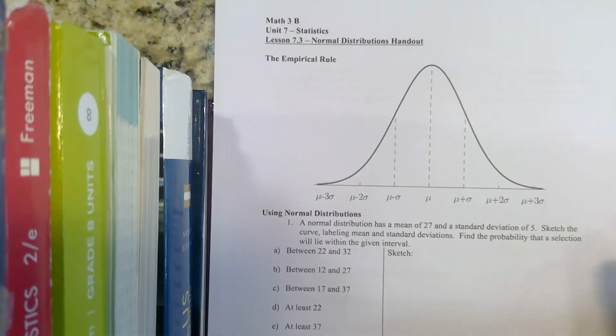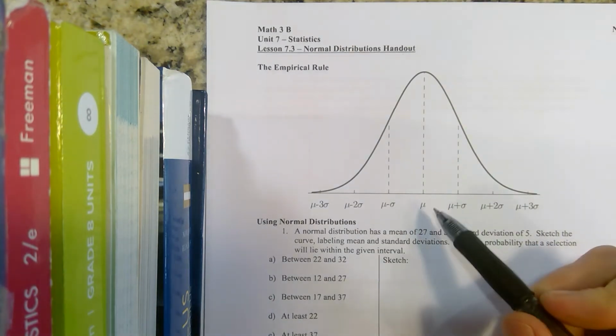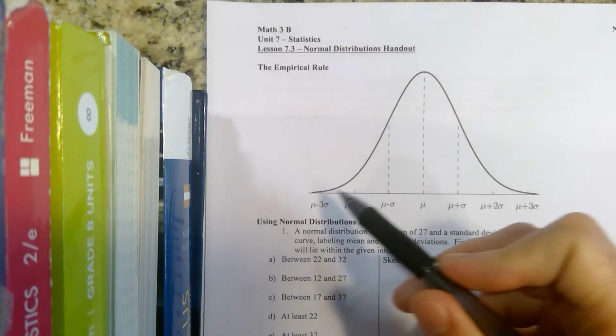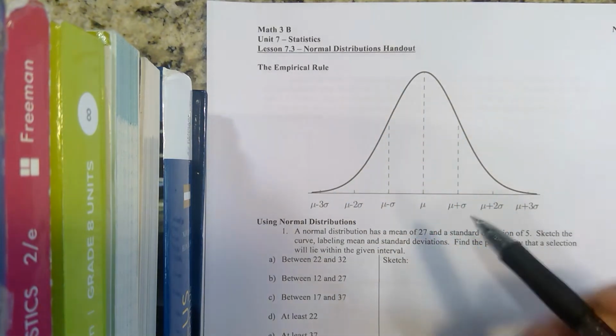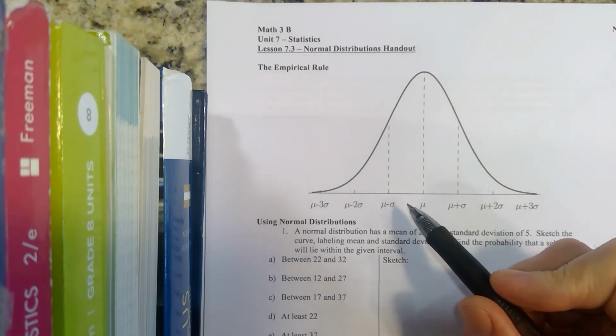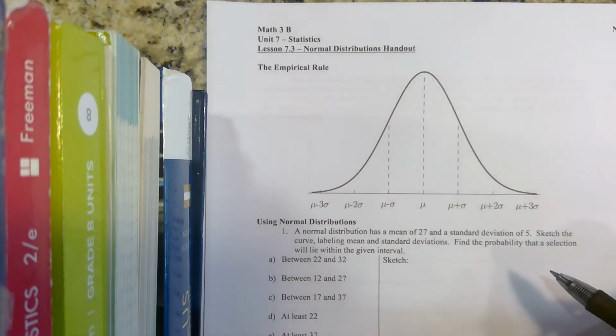Okay, so here we've drawn a nice normal distribution. In the center is the mean, the perfect theoretical mean, because we've made a perfectly nice normal curve. Now, as I move away from the mean, I get less and less frequent occurrences of data.